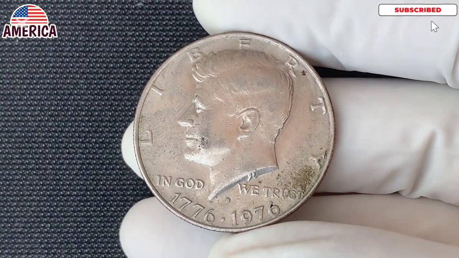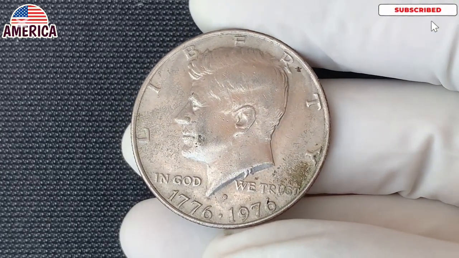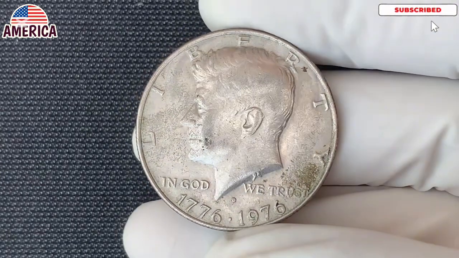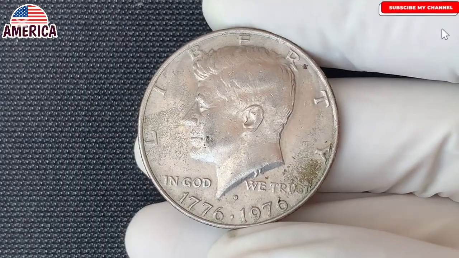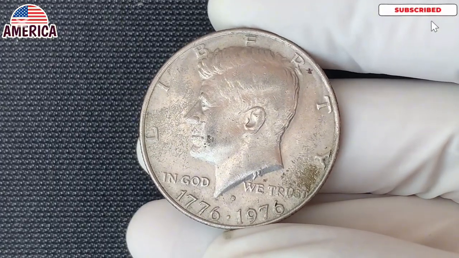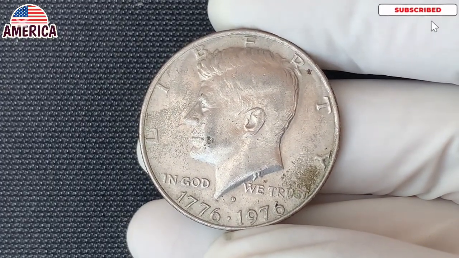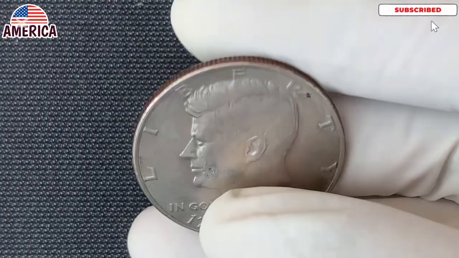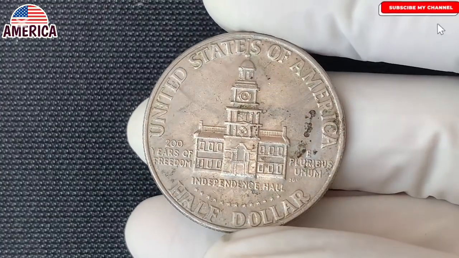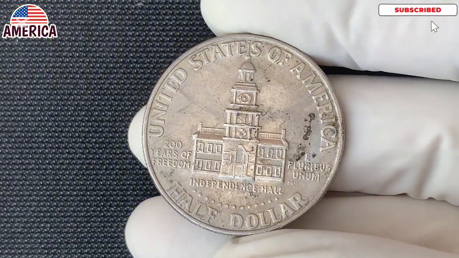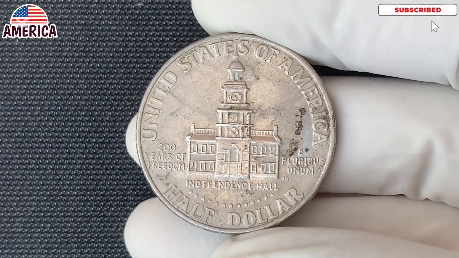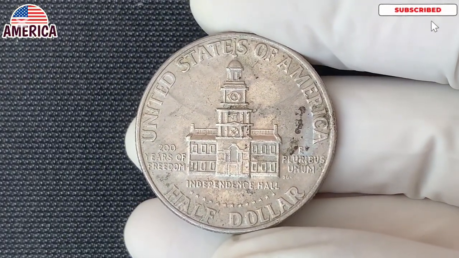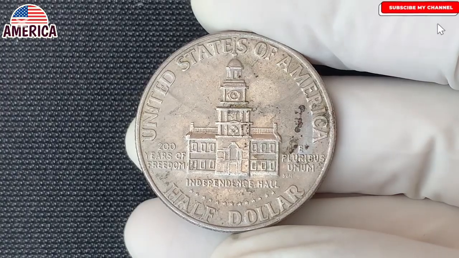The 1976 bicentennial half-dollar was issued to commemorate the United States' 200th birthday, marking 2 centuries since the Declaration of Independence was signed in 1776. To celebrate this milestone, the U.S. Mint issued a series of bicentennial coins, including a quarter, a half-dollar, and a dollar coin, all featuring unique designs that were only available for this one special year.